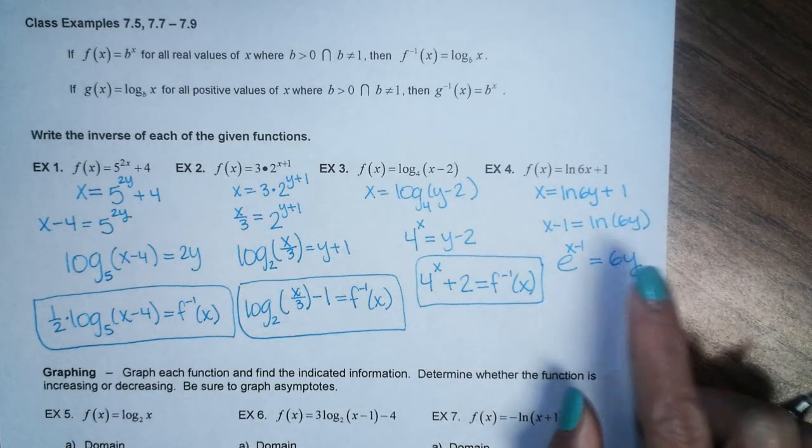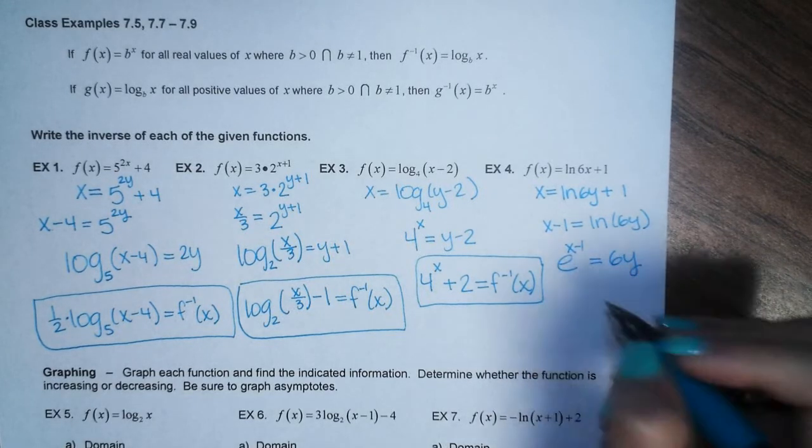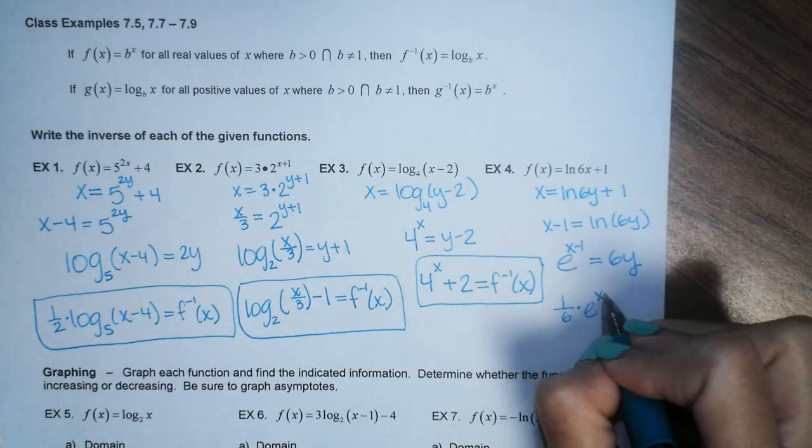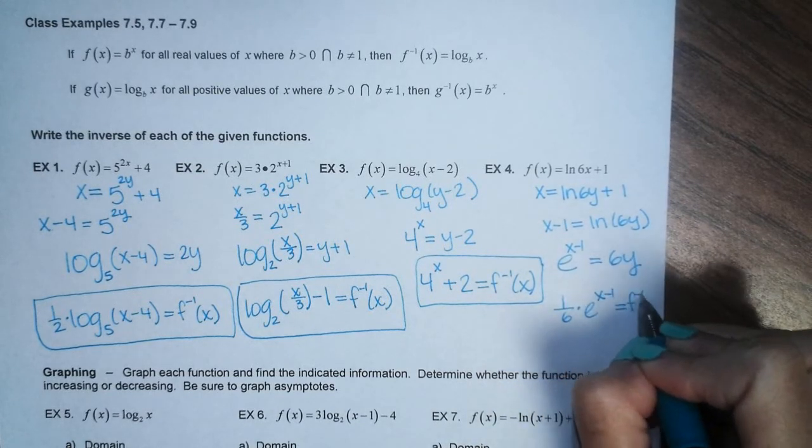And then you can just divide by 6 or multiply by 1/6. 1/6 times e to the x minus 1 equals the inverse.